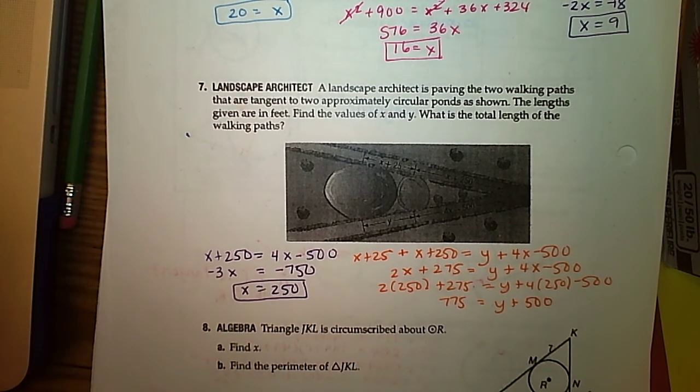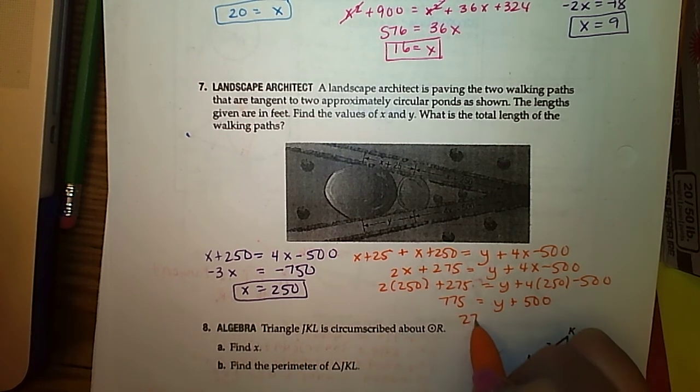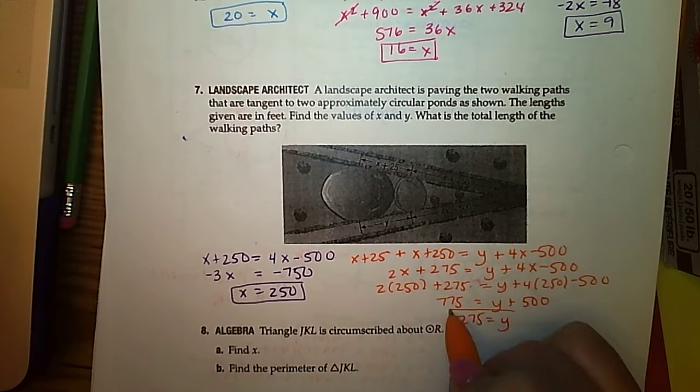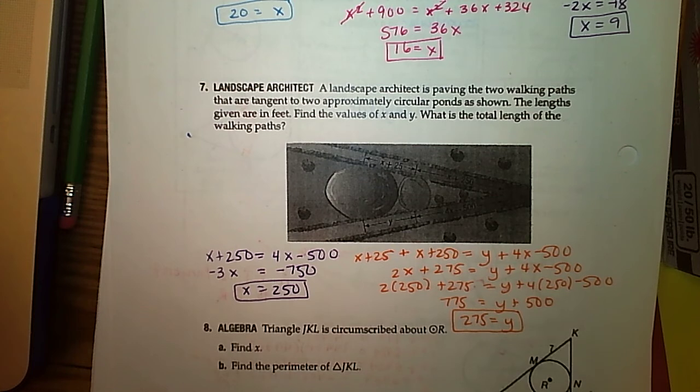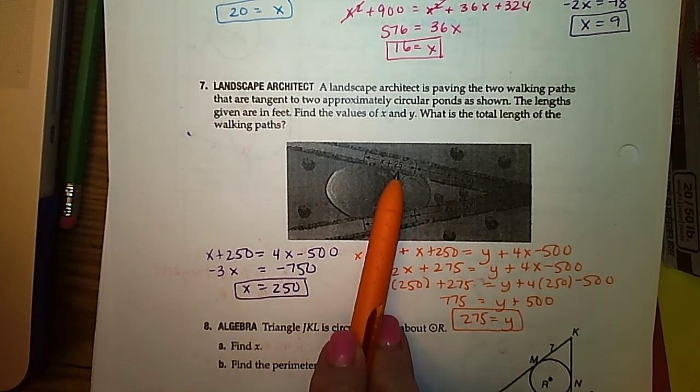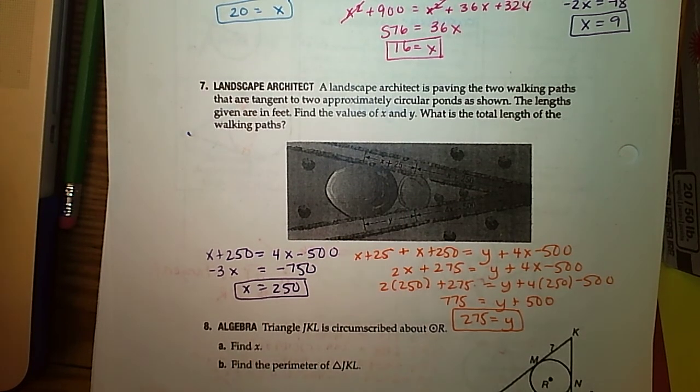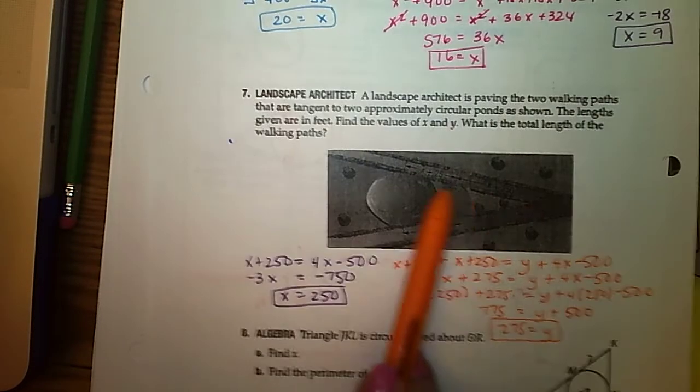So 775 minus 500, 275 equals y. And I could easily come back and check it up here. x plus 25, so 250 plus 25, plus x plus 250, so plus 250, gave me 775 for this side in my calculator.